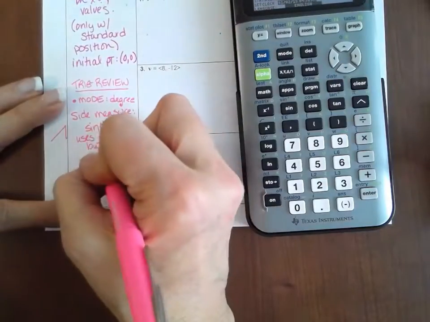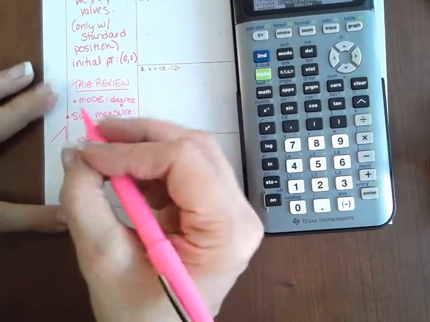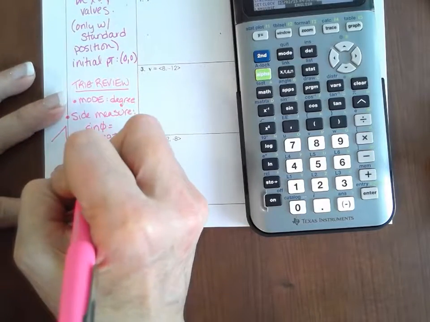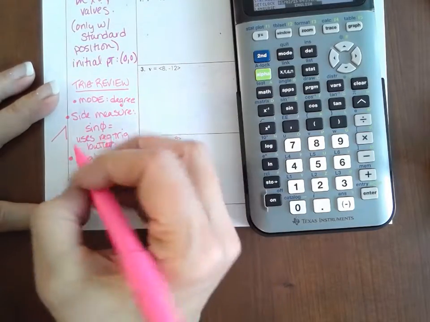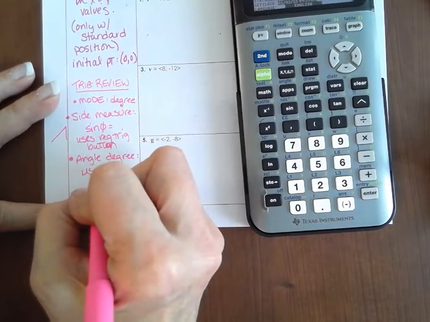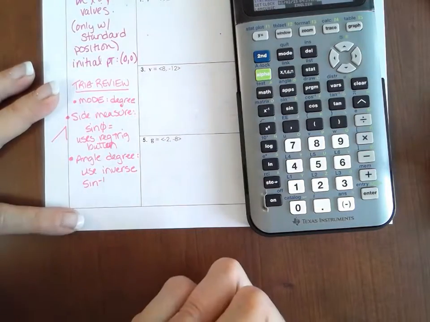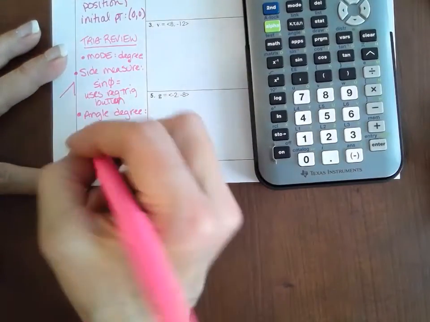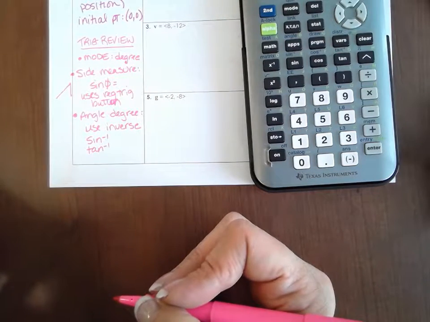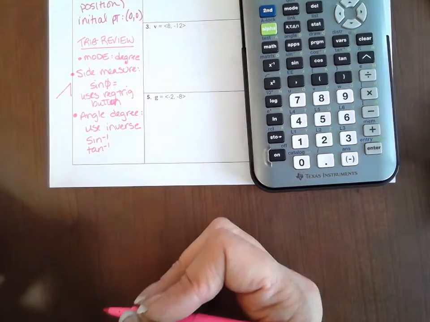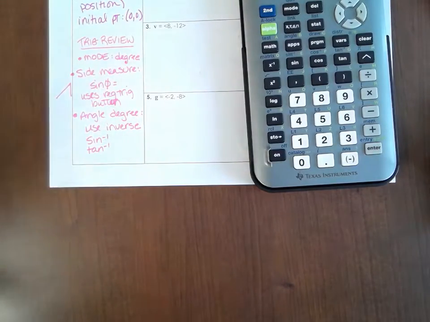Does that ring bells? If you're looking for an angle measurement or degree, then you need to use the inverse. So your sine -1, your tangent -1. Does that ring bells? Good, I see head shaking, yay.